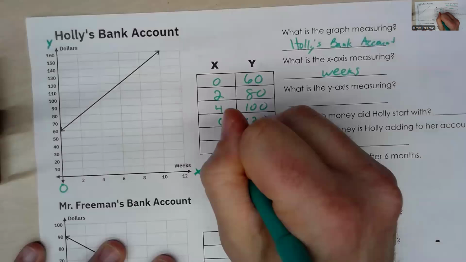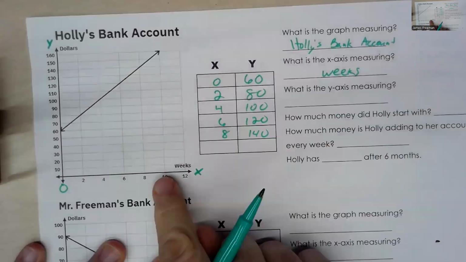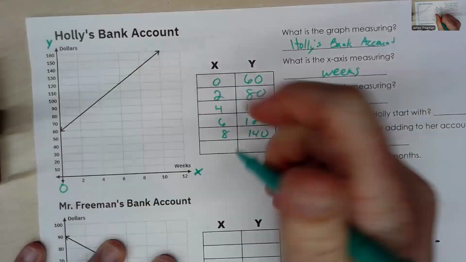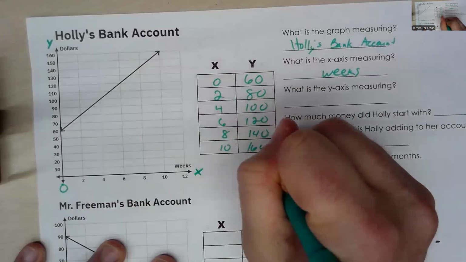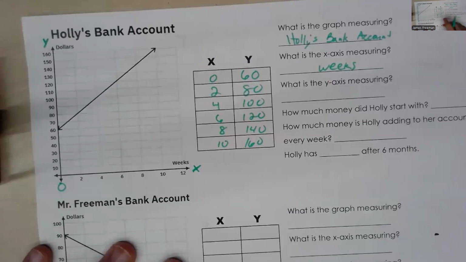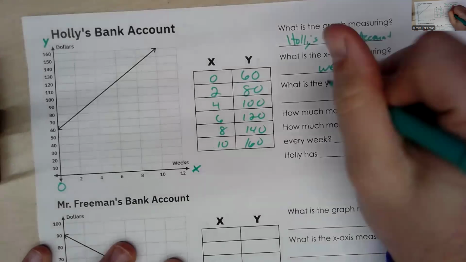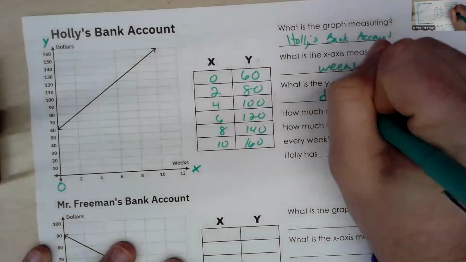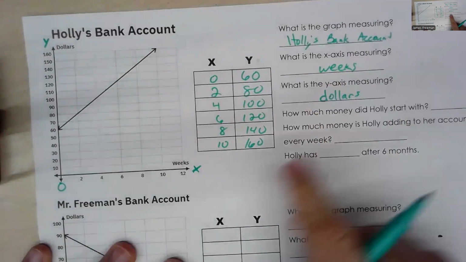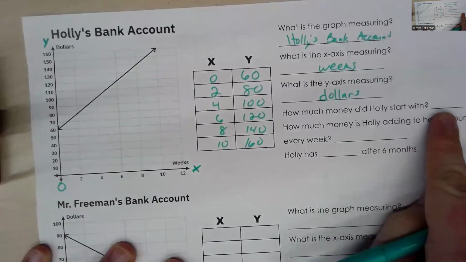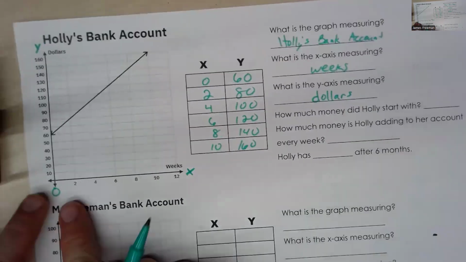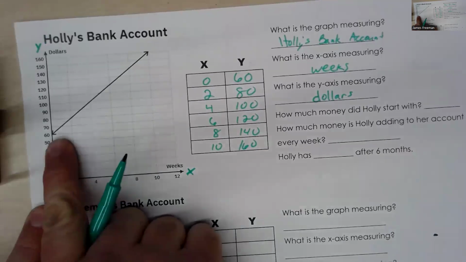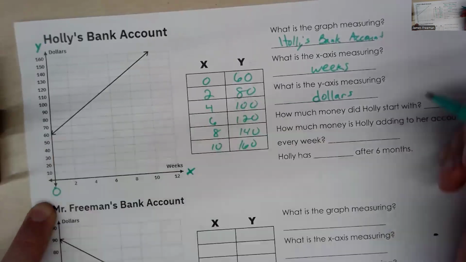8 weeks, 140. 10 weeks, 160. All right, so our y-axis is measuring dollars. So how much money did Holly start with? So again, when she started, that was at 0 weeks. So at 0 weeks, she had $60.